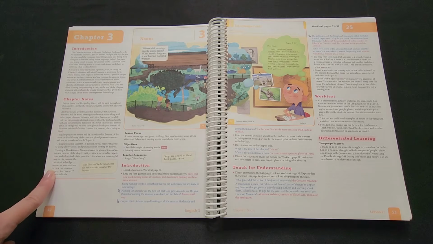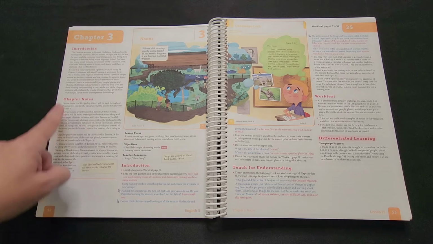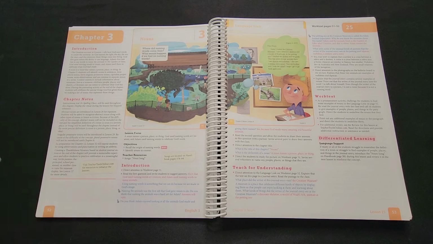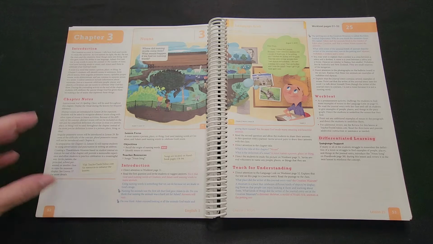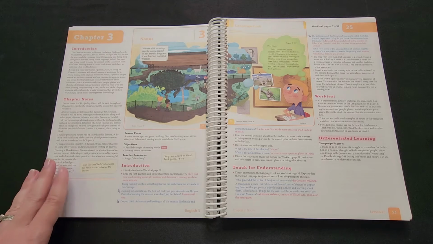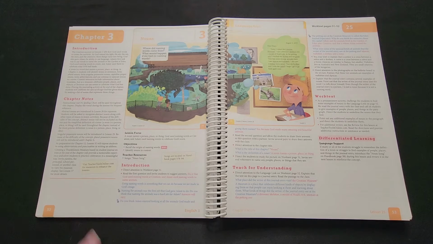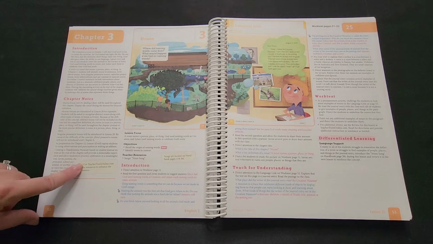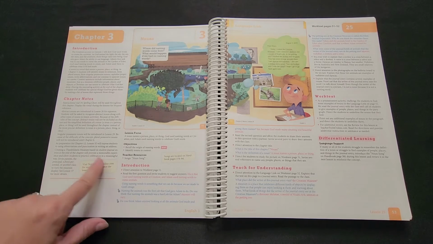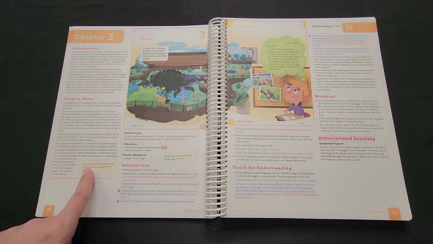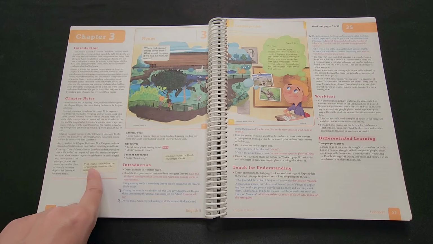The chapter notes section is extremely helpful. This section will give you a heads up about any special activities, lessons, or preparation that you might need to do prior to teaching any of the lessons. You might notice a little yellow note telling you where to find the different resources. In this case, it's telling you to find additional resources at Teacher Tools Online.